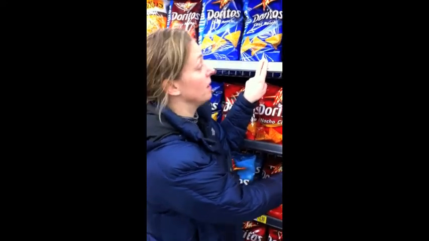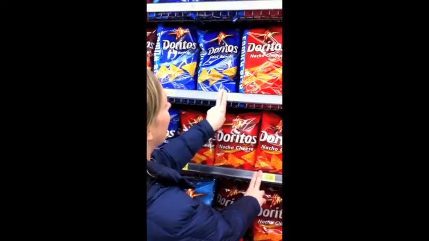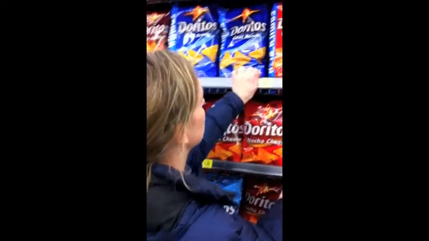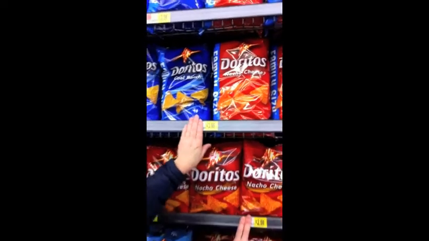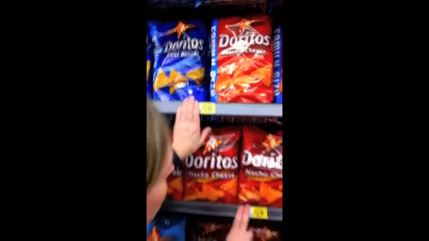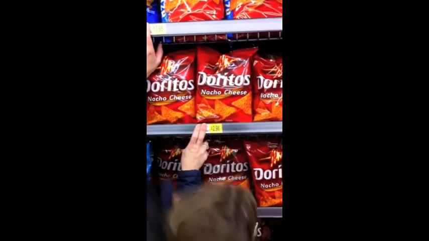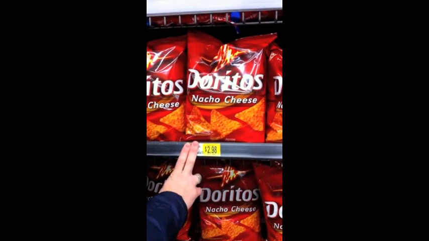Hi, this is Mrs. Light. I'm in Walmart with the kids grocery shopping. Doritos, love them, not good for you, but we buy them anyway. So I need to know, do I buy the family size Doritos that are 17 ounces for $3.98, or do I buy the regular size Doritos that are 11.5 ounces for $2.98?